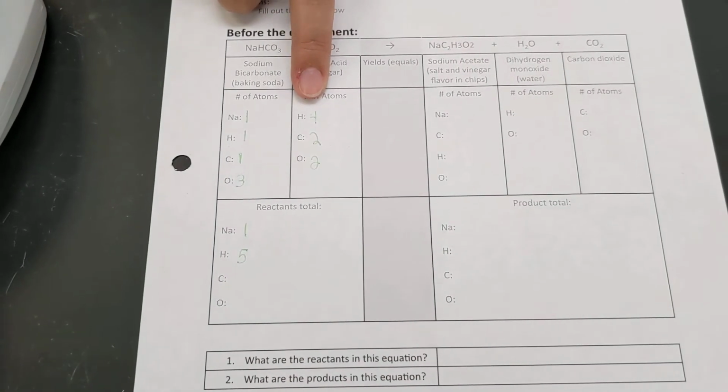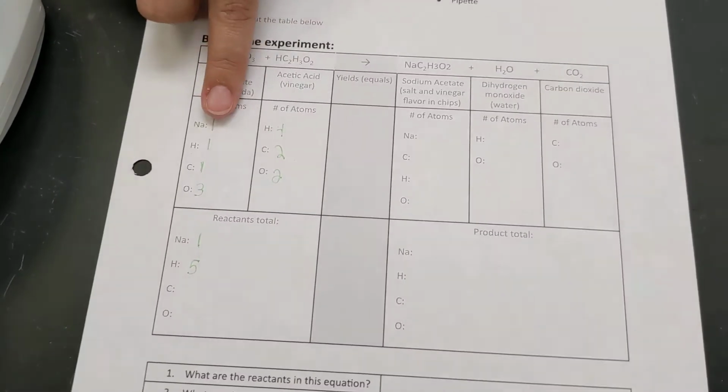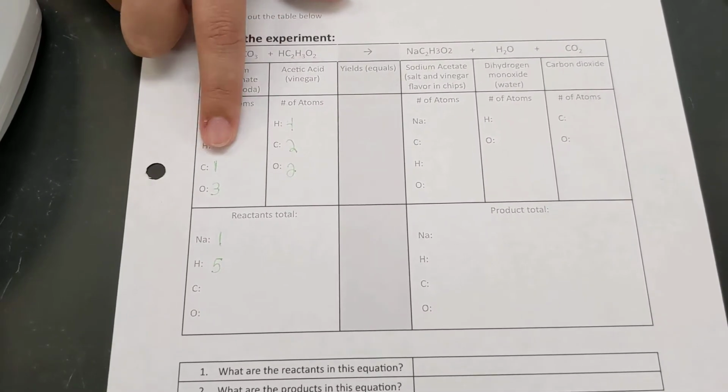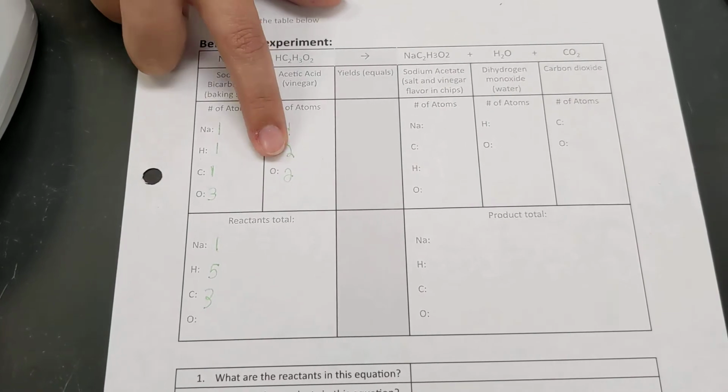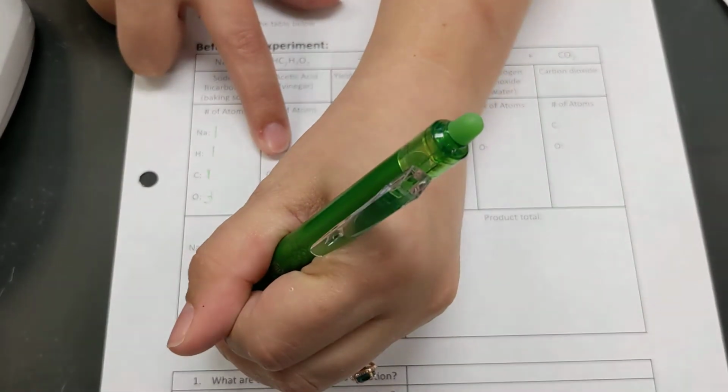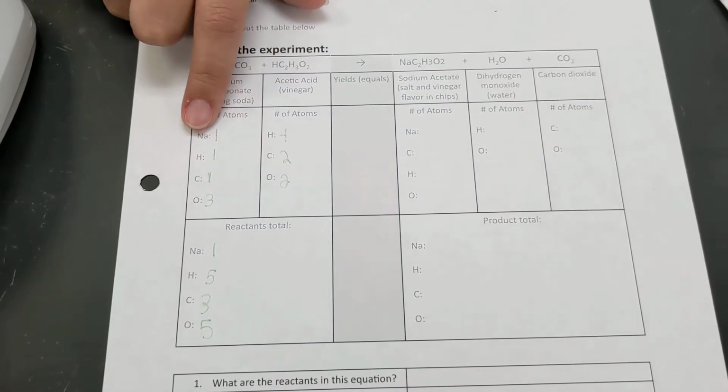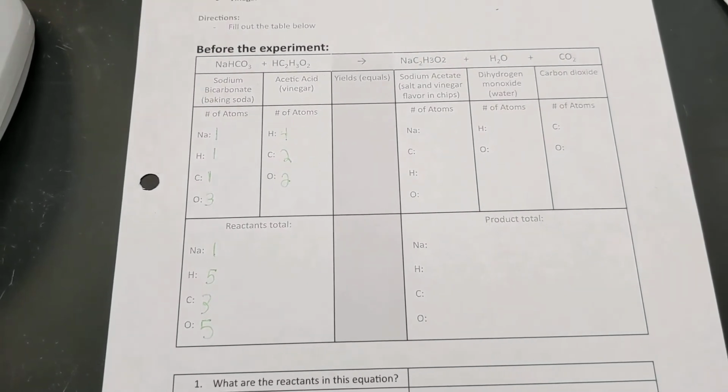We're going to do the same thing with the carbon, and that is going to be a total of 1 plus 2, so that's 3. And the oxygen is going to be a total of 5 as well. So that is the way we're going to calculate the reactants.